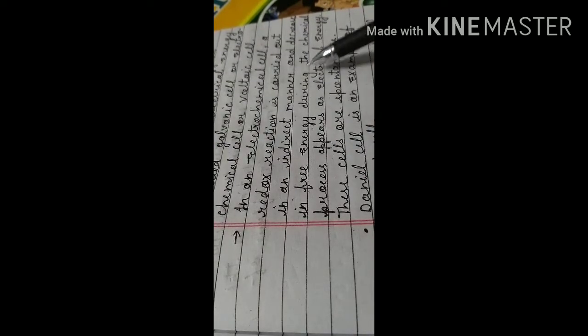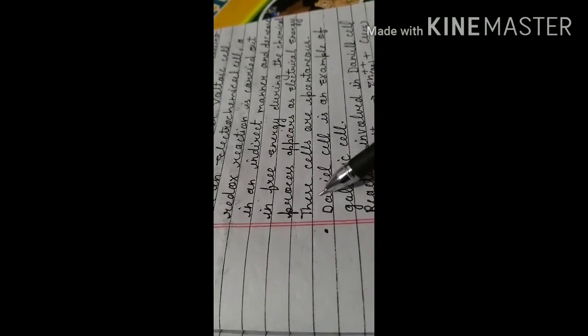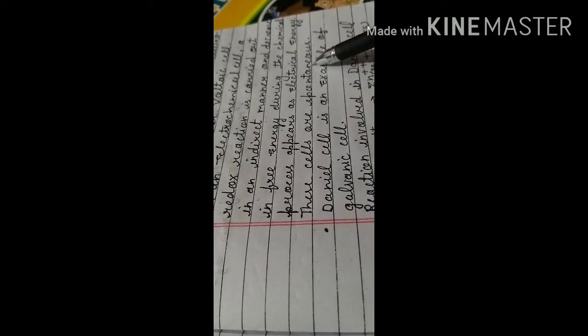This is a very important point: free energy will decrease during this chemical process and this energy appears as electrical energy. These cells are spontaneous, which means they will work by themselves.